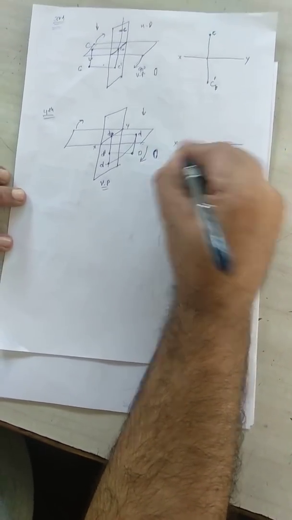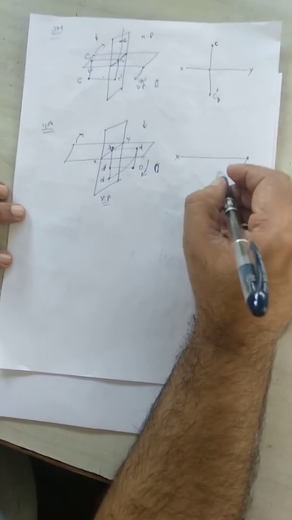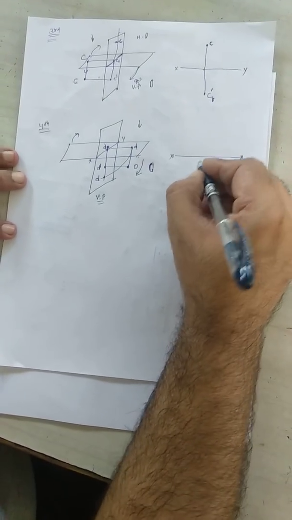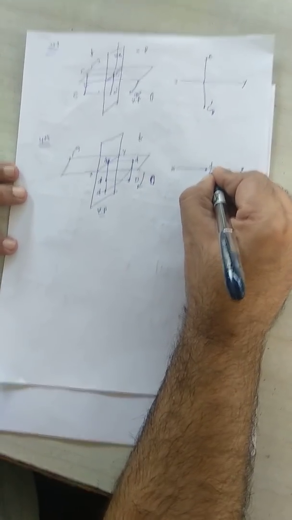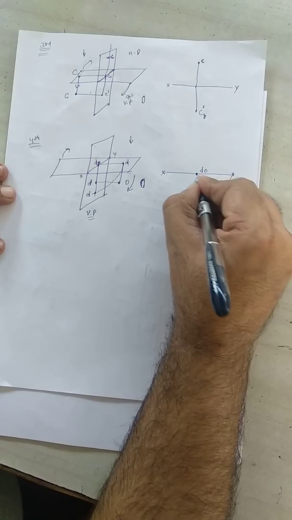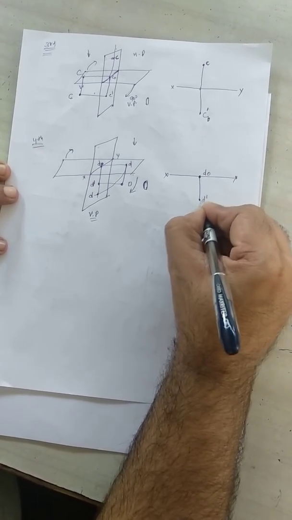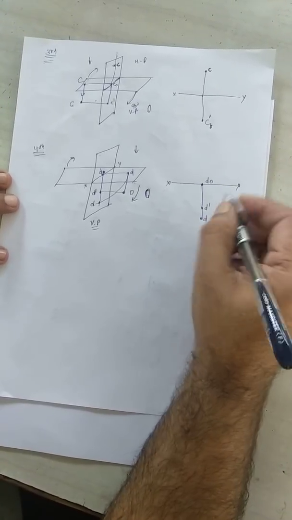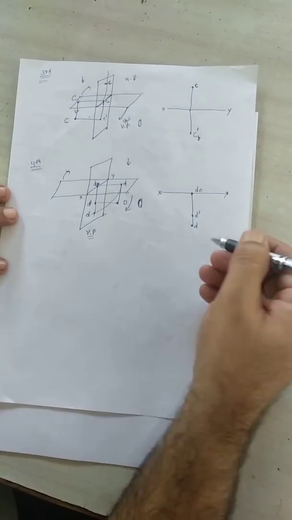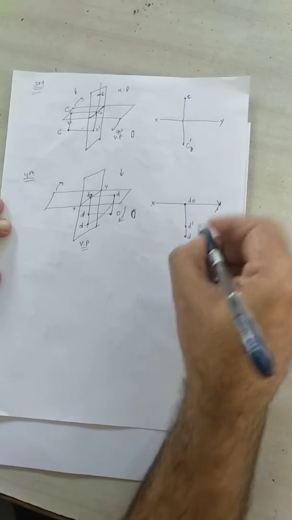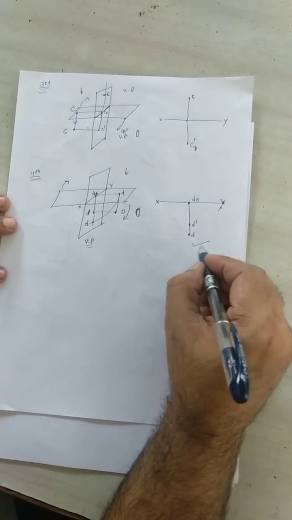So again, I will draw this point in the orthographic view. So this is your point D node where both the lines meet on the reference line, and this is the distance of the front view and top view. Both points will lie on the same side below the reference line. So this is the orthographic view of the fourth angle.